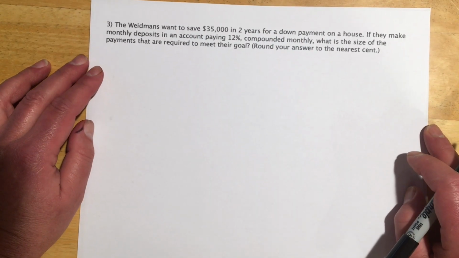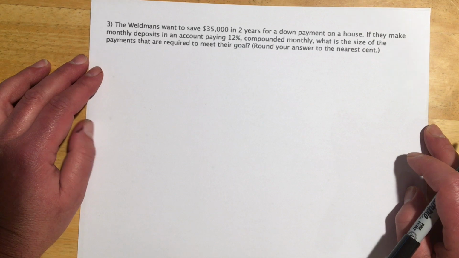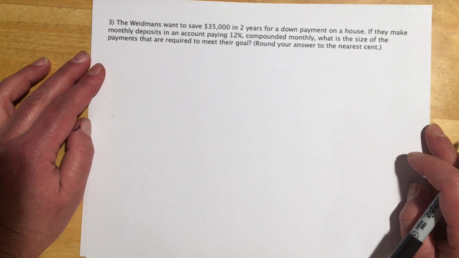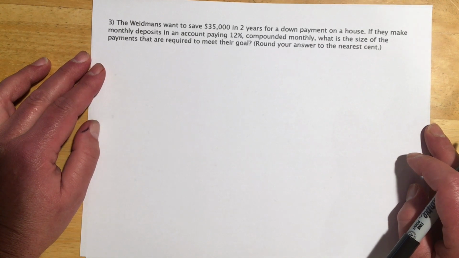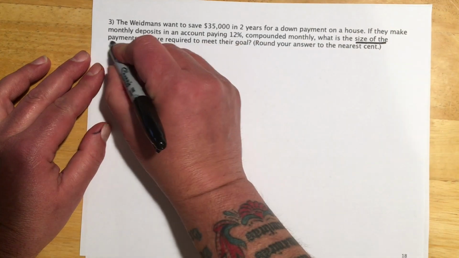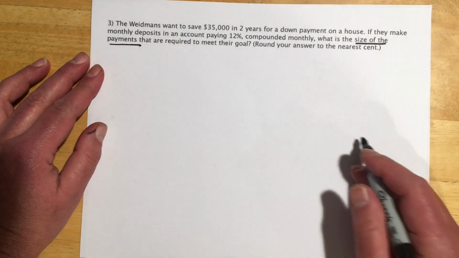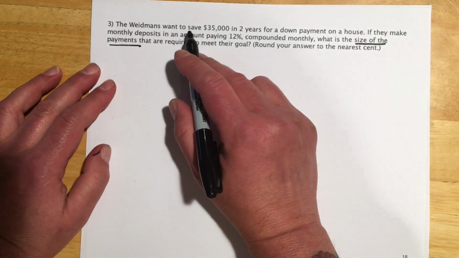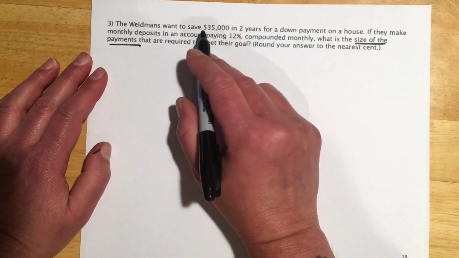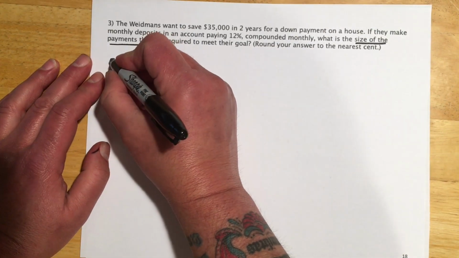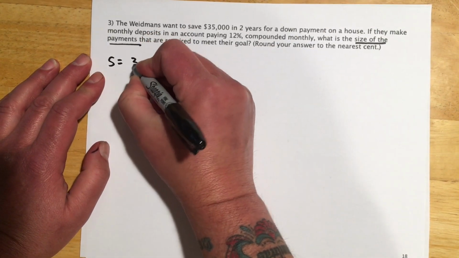The Weidmans want to save $35,000 in 2 years for a down payment on a house. If they make monthly deposits in the account paying 12% compounded monthly, what is the size of the payments? So what is the size of the payments that are required to meet their goal? This one's a little bit different. This time we know how much money we want to have in the future. These guys want to have $35,000 2 years from now. So that's our future value. So this time we know S.